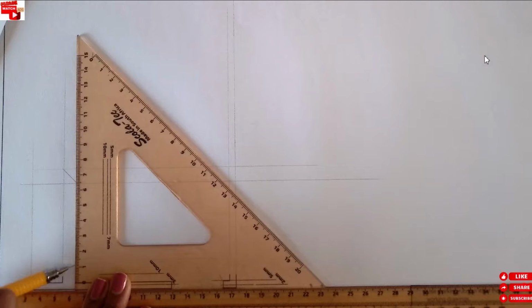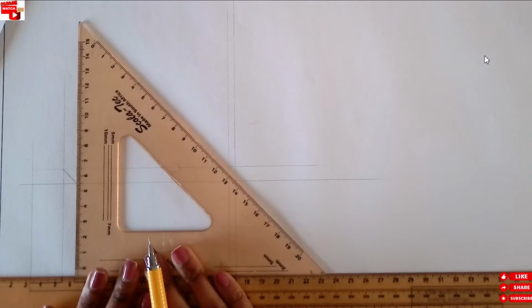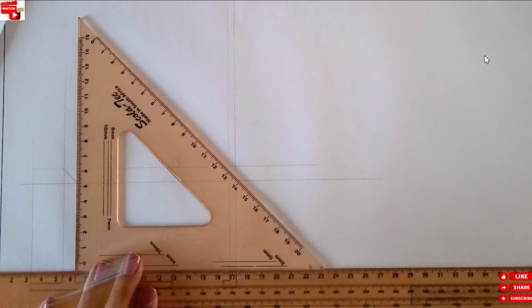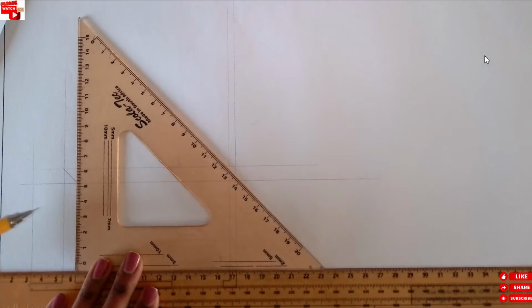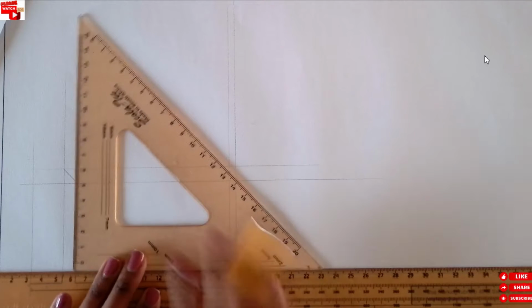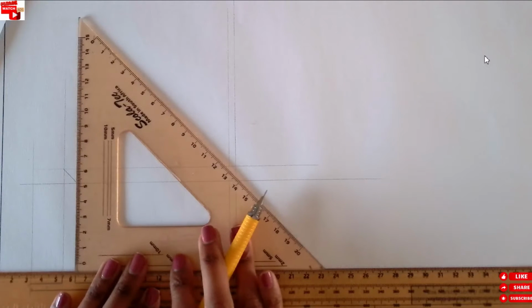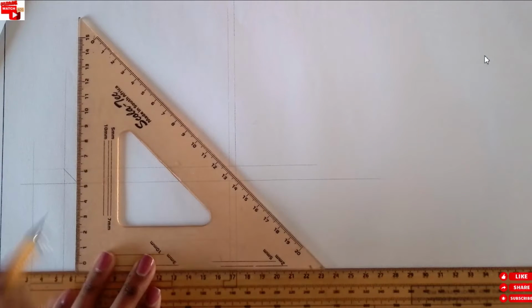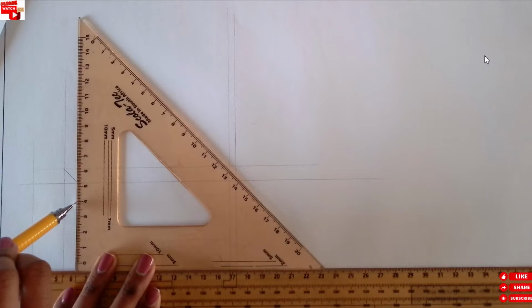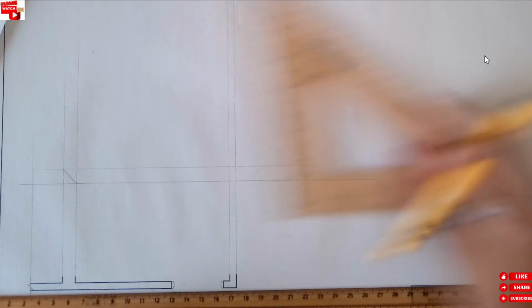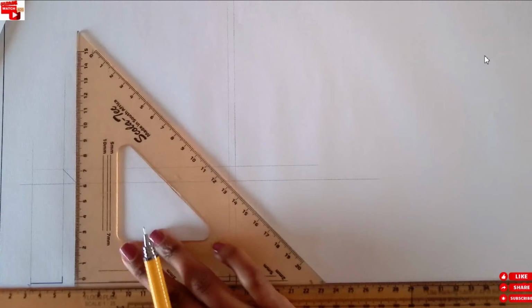This is 11.8, closer to 12. Then from that point, I'm going to measure 40 millimeters. Not squared, sorry, just 40 millimeters. And I have my arrow side.